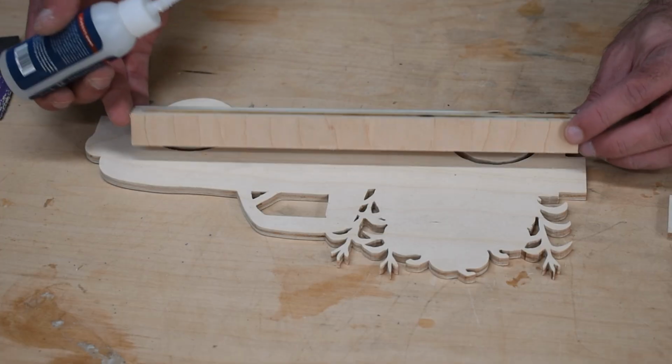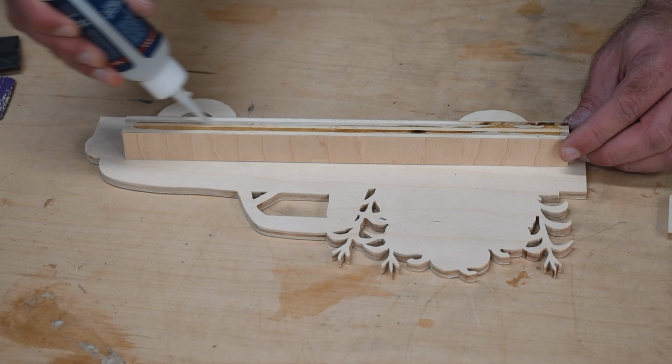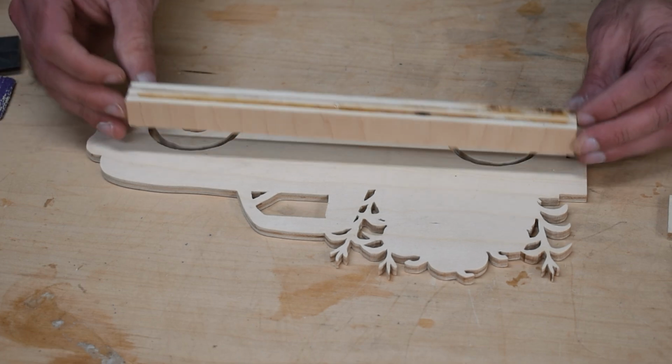Hooray! This is just a piece of thicker plywood, so I'm gonna put some CA glue on here. I'm gonna glue it to one side of the truck and then we'll glue it to the other side.